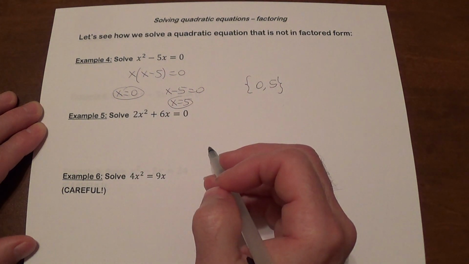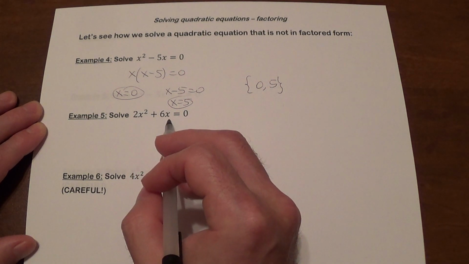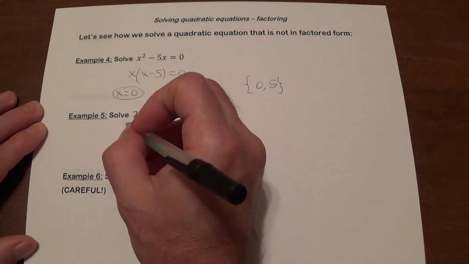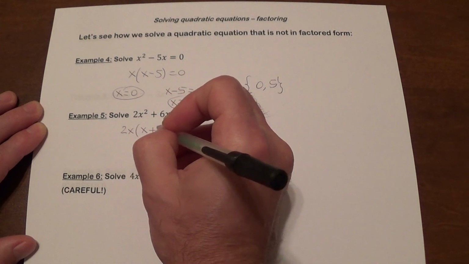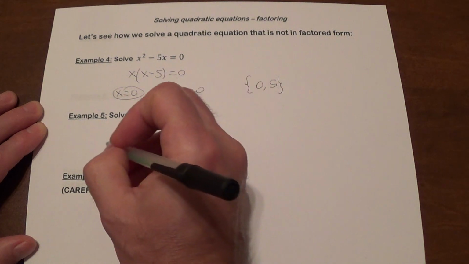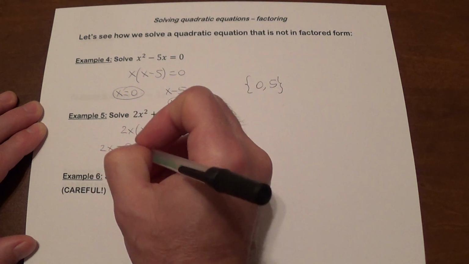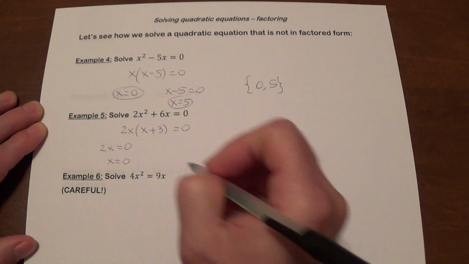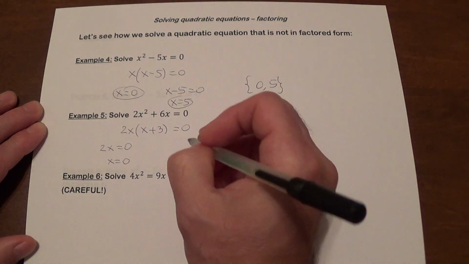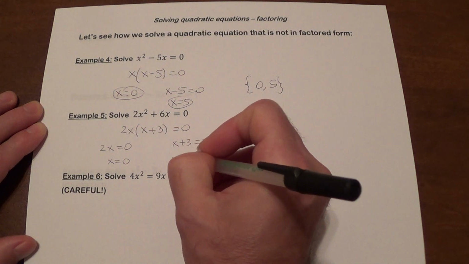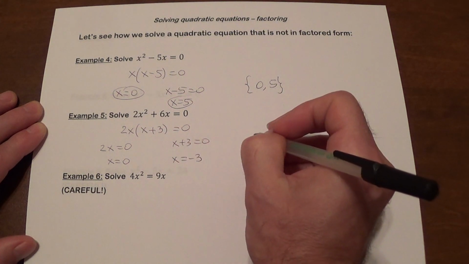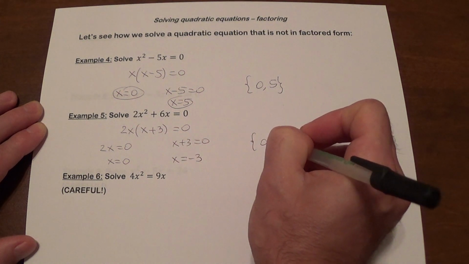2x squared plus 6x equals 0. With 2x squared and 6x, you can factor out 2x. That will leave you with x plus 3 equals 0. So we're going to set 2x equals 0. That obviously means x has to equal 0. Or x plus 3 has to equal 0. That gives us x equals -3. And we have 0 and -3.